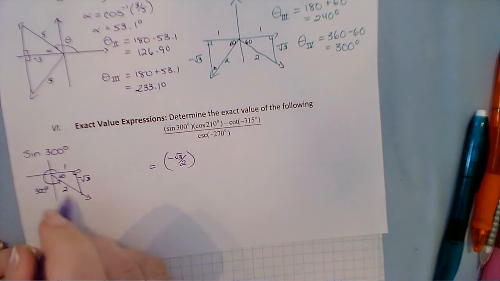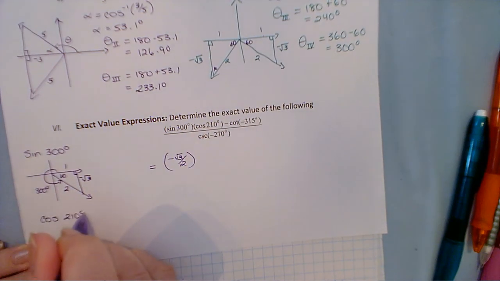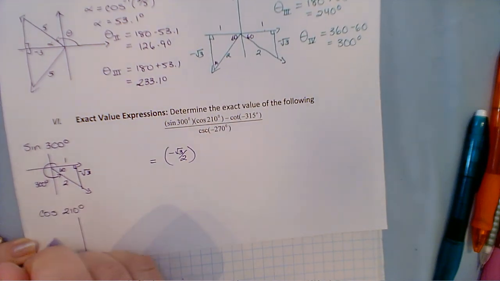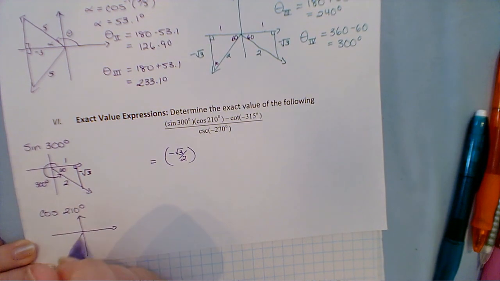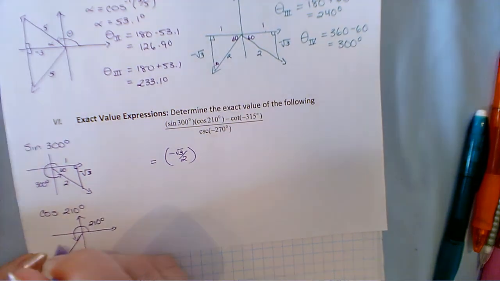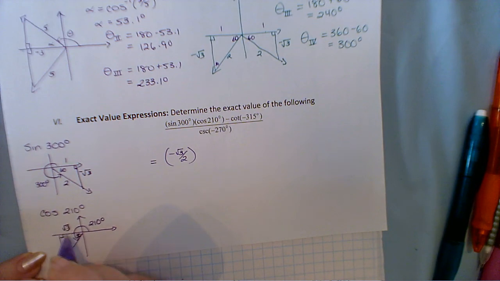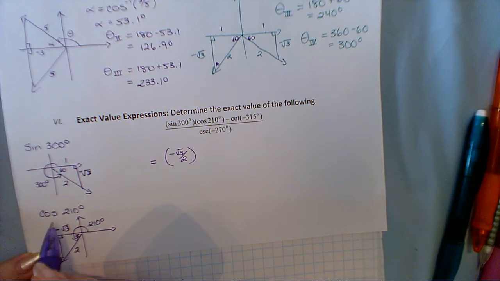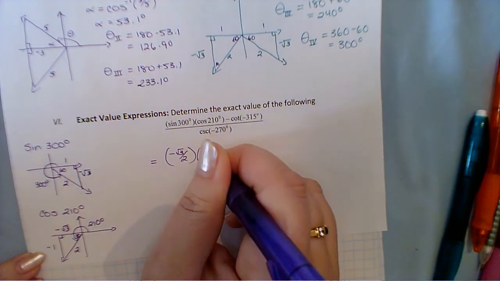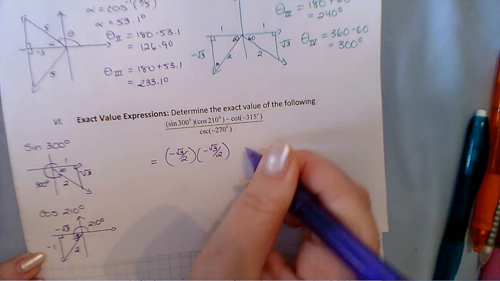Repeat, cos 210. Draw out 210 degrees. Puts me in the third quadrant. Which means inside here, past 180, I've gone 30 degrees. So this must be the root 3. This must be the 1, and of course that's the 2. The root 3 happens to be negative, the 1 happens to be negative. So cos of 210 is adjacent over hypotenuse, negative root 3 over 2.